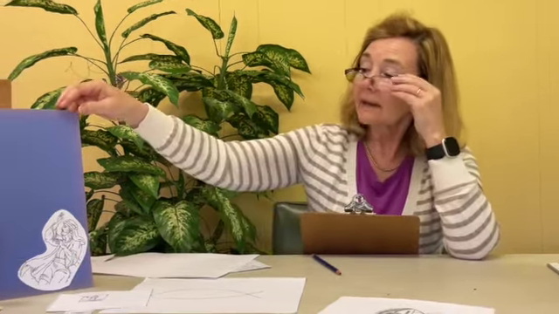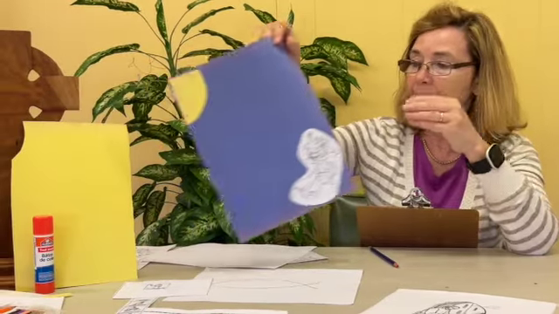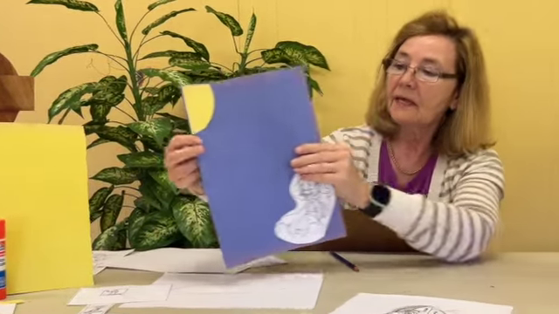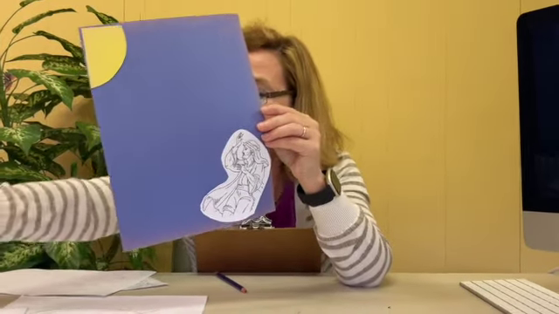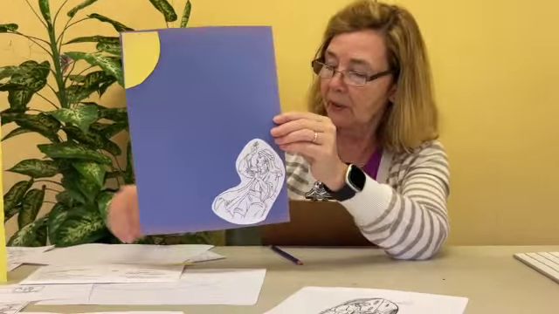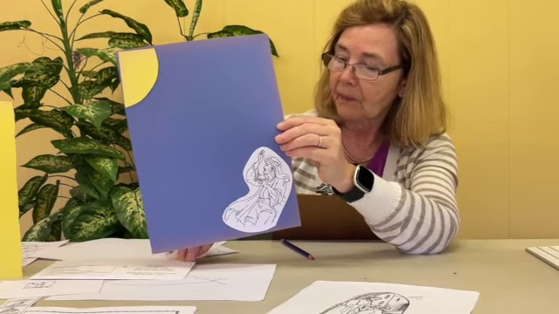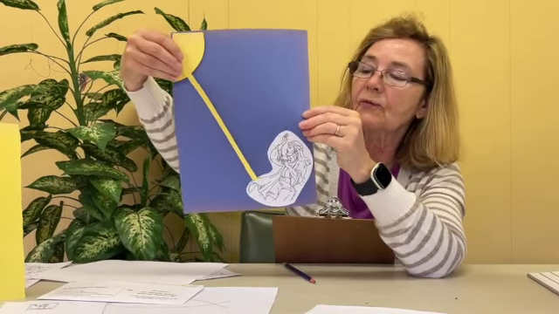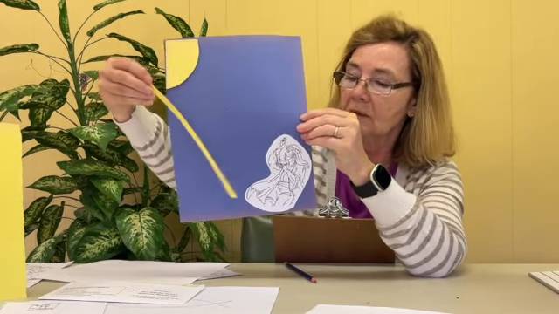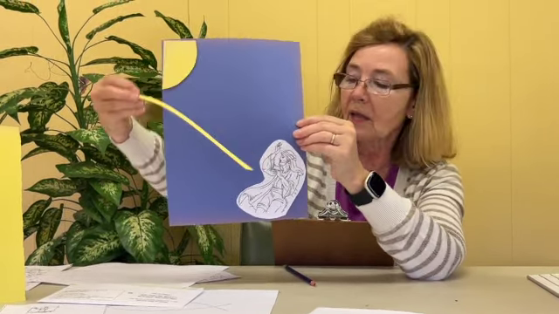The second craft is a poster of Saul's vision. And I have not quite completed it here, but just to give you an idea of how to do it. You can have some strips coming down from the sun so you can show the bright light.